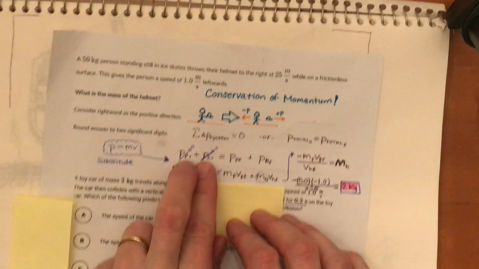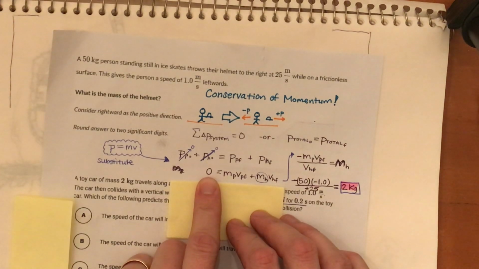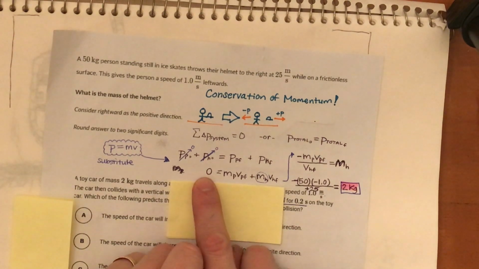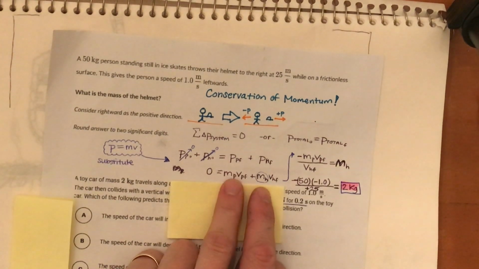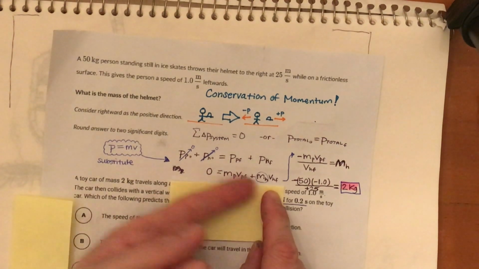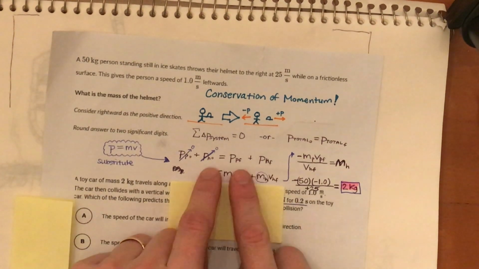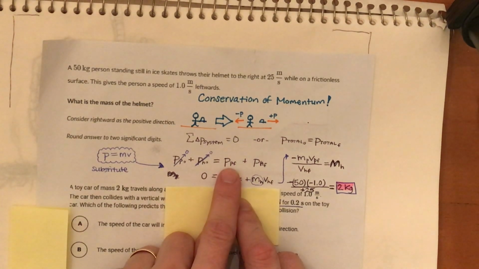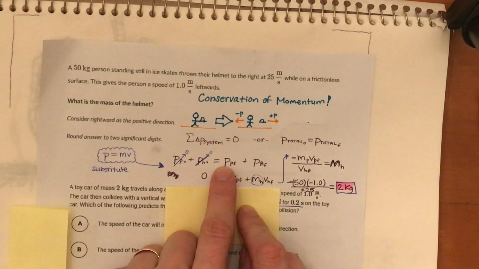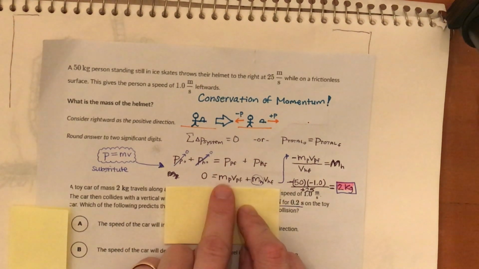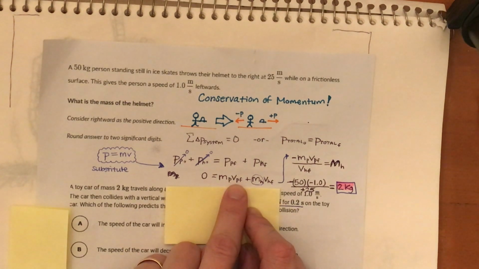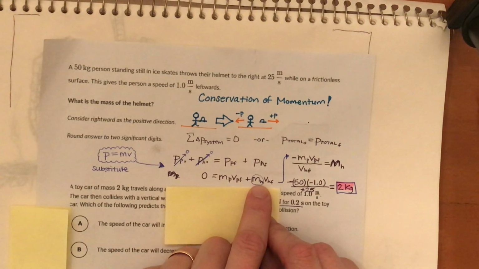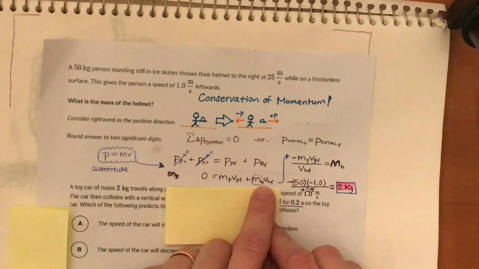Now remember, we said there is no momentum at the beginning of the system, and that's important to know because after the system, the momentum should also be zero. So this term and this term should add up to zero. That means one of them must be negative, and they also must be equal to each other, right? So when we substitute the momentum of the person after the collision, momentum of person final, we're going to have the mass of the person times the final velocity of the person, plus the mass of the helmet times the final velocity of the helmet.